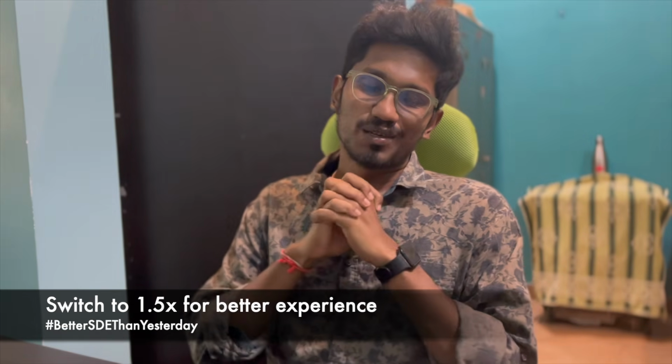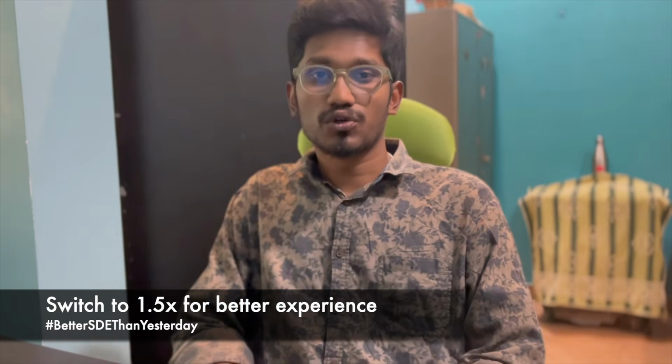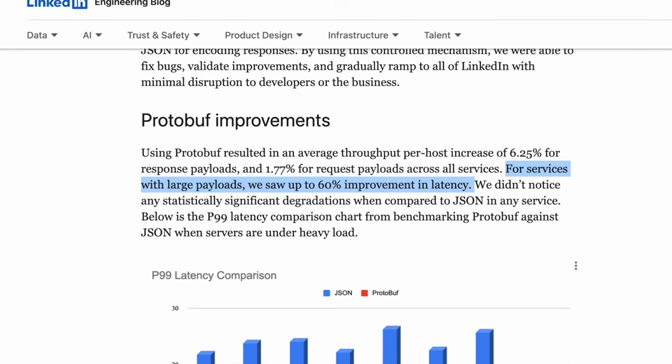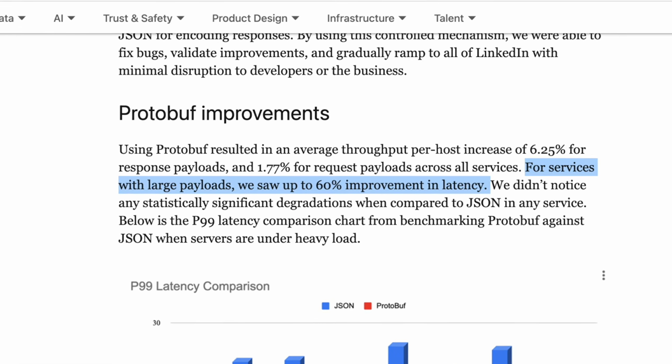So in today's video, we're going to discuss one key concept of Protobuf, using which LinkedIn was able to reduce their latency by 60%, right? LinkedIn is a popular, widely used application. They receive billions of requests daily in their application.